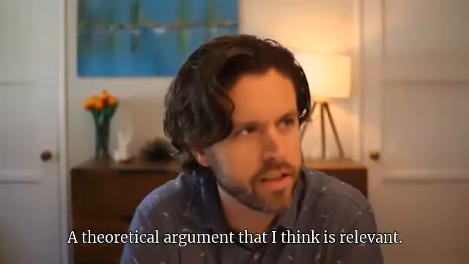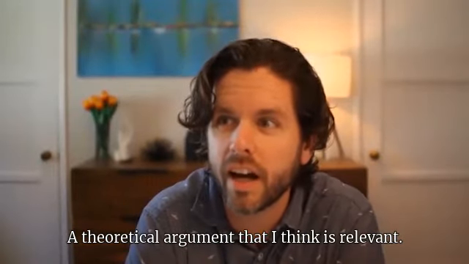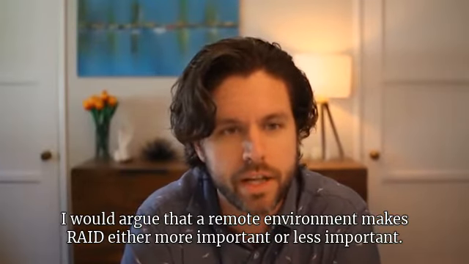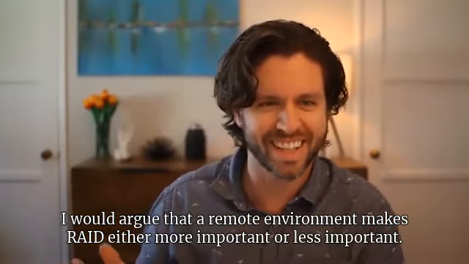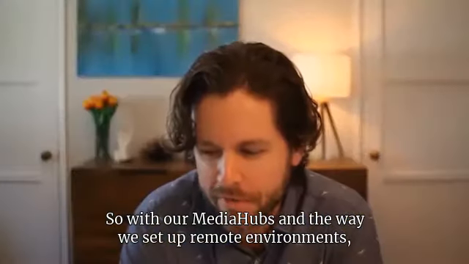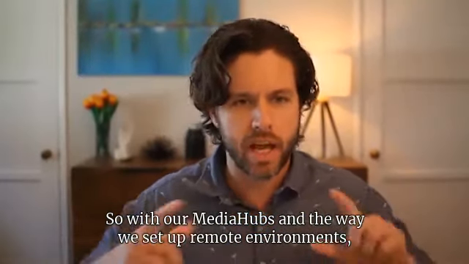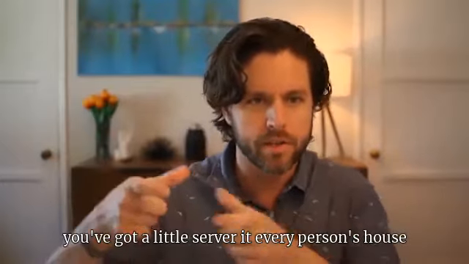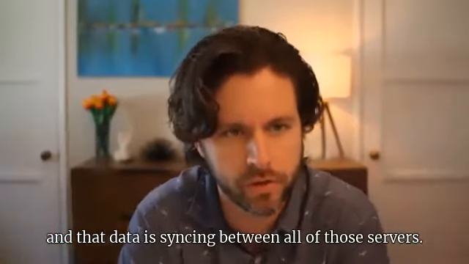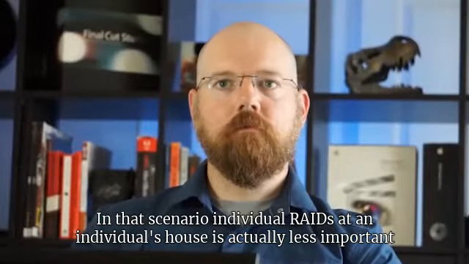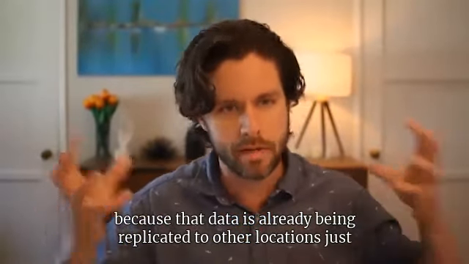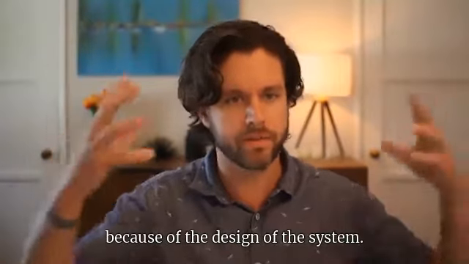I'll throw out a theoretical argument that I think is relevant. I would argue that a remote environment makes RAID either more important or less important, one or the other. Let me work this out. With our media hubs and the way we set up remote environments, you've got a little server at every person's house, and that data is syncing between all of those servers. In that scenario, an individual RAID at an individual's house is actually less important because that data is already being replicated to other locations just because of the design of the system.